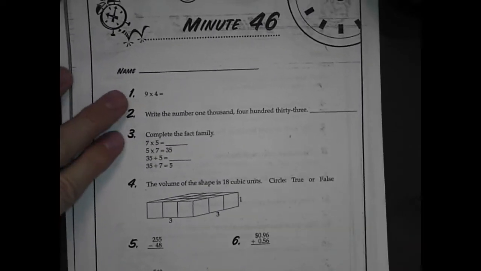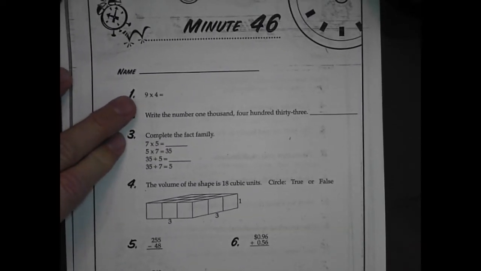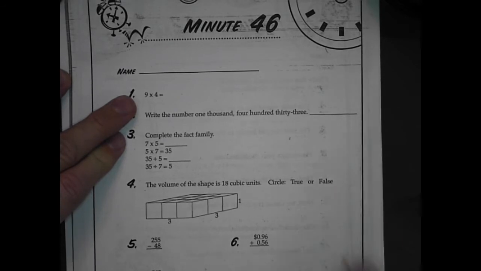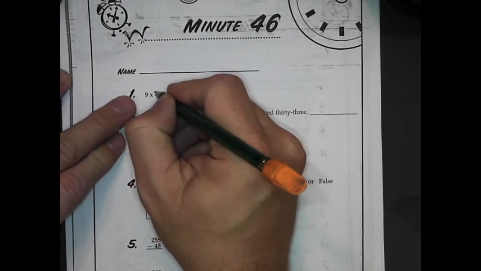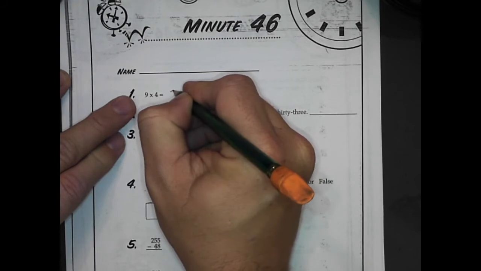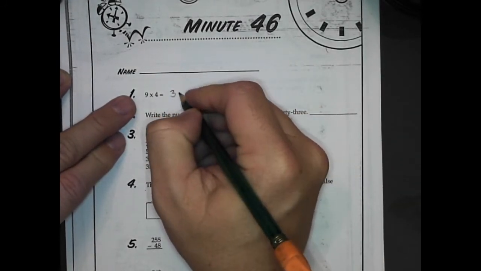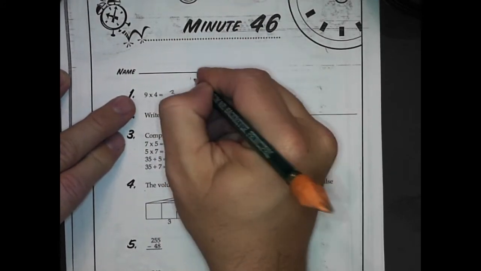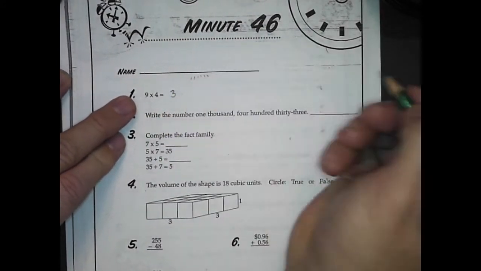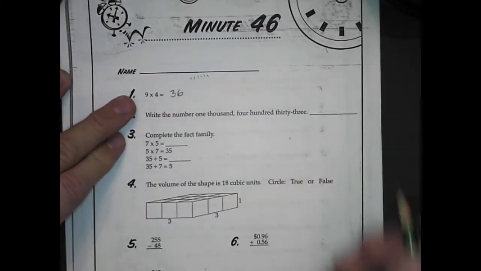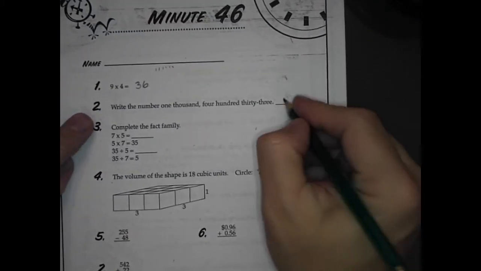Minute 46. 9 times 4. You know this with our hint with the 9s. Multiply by 9. We're going to take this 4, and it's going to be 1 less, and then make sure we can add. So 4, 5, 6, 7, 8, 9. 36.